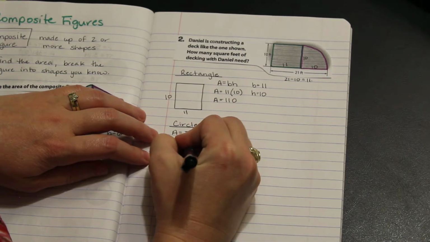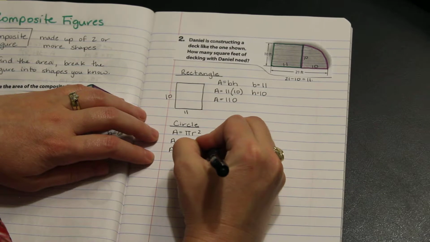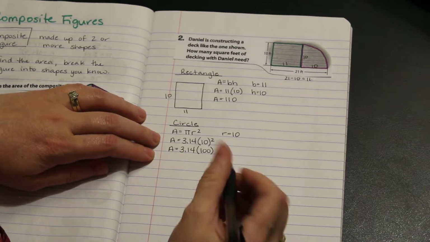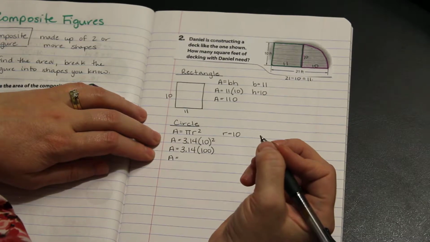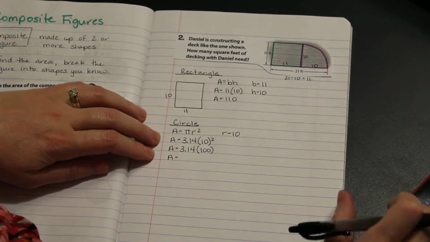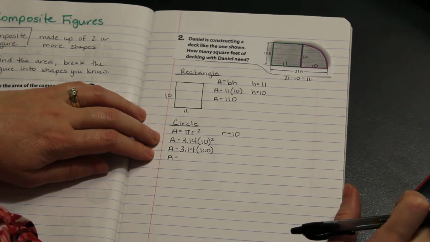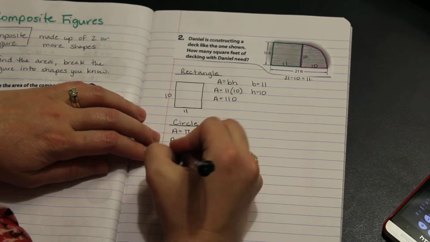So I have 3.14. 10 squared is 100. So I have 3.14 times 100, which is, make sure I have this right. 314, that's what I was thinking.